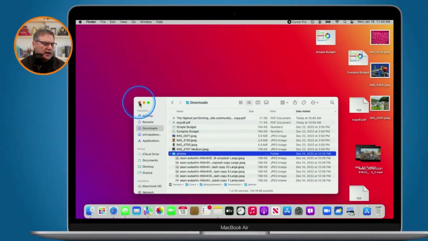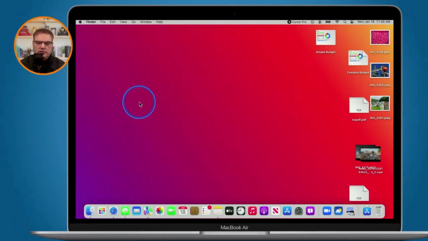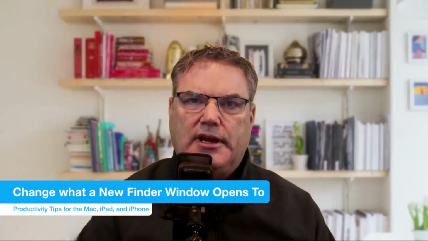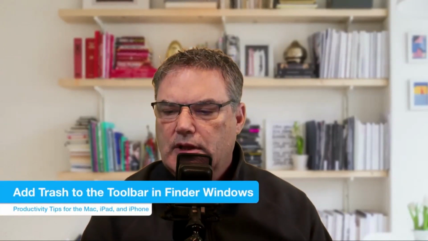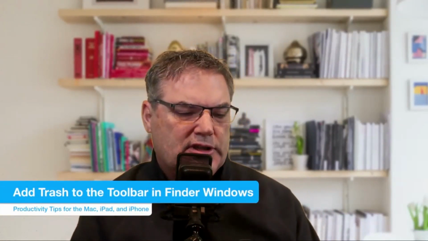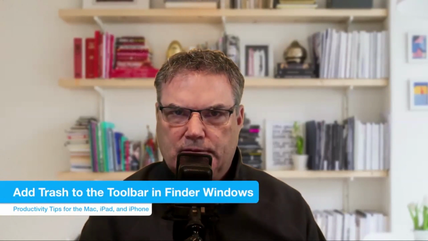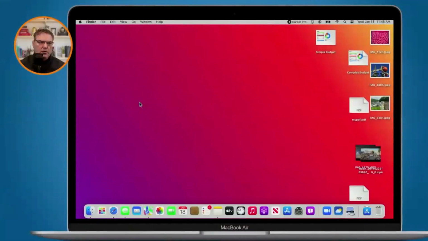All right, let's see what else I have here. Add trash to the toolbar. We're going to stick with the Finder here for a little bit. And another thing that I like to do is add the trash to a Finder window toolbar.